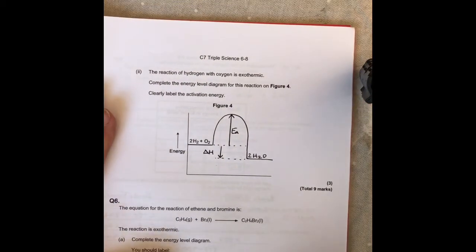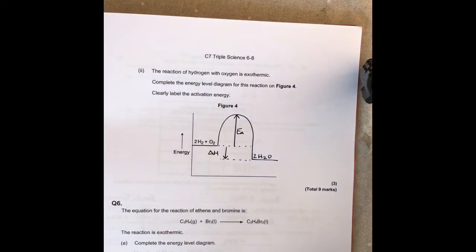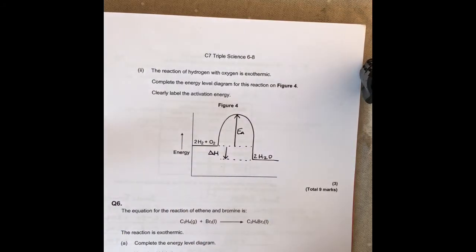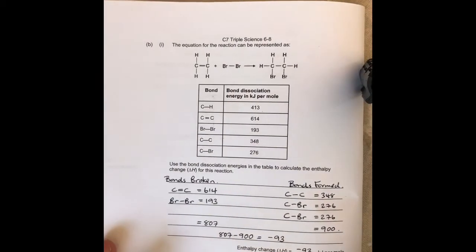Part 2, energy level diagrams. They just ask you to label them. You can see what I've done there. They're both the same, both exothermic. Okay, we've got some more of these.